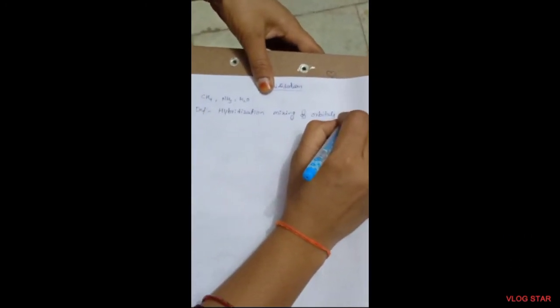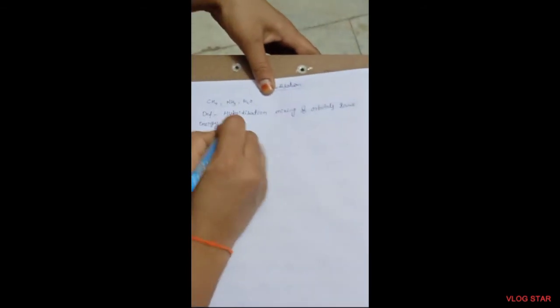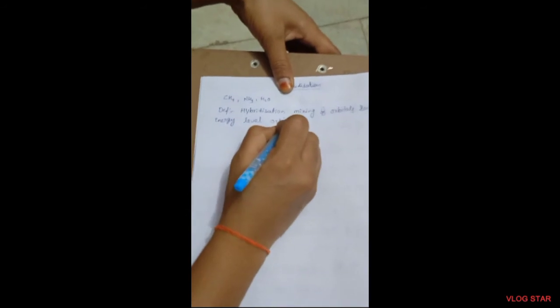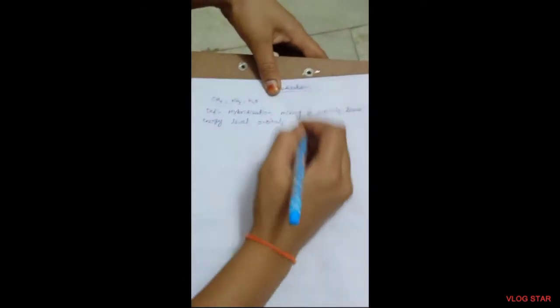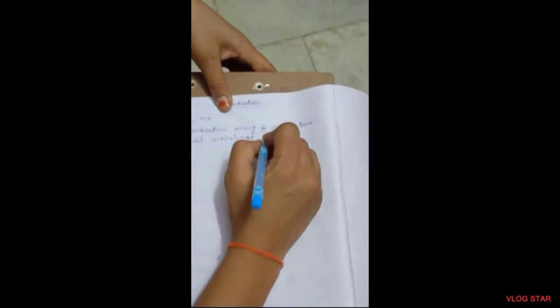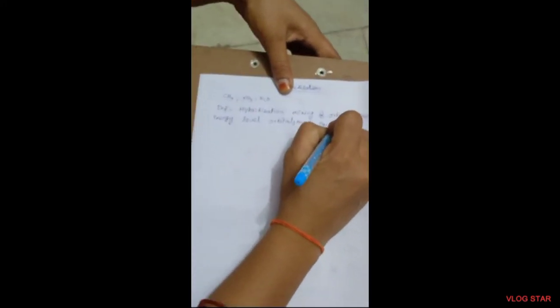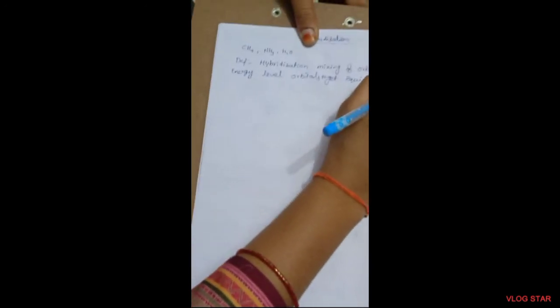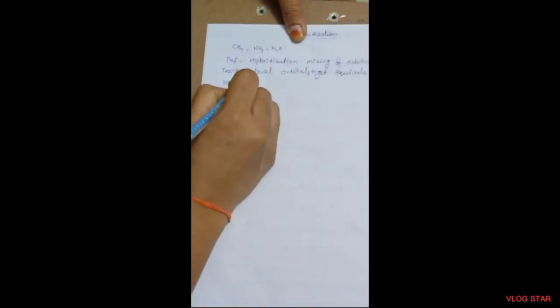Orbitals of the same energy level mixed together to get equivalent orbitals. Equivalent orbitals are nothing but hybrid orbitals.